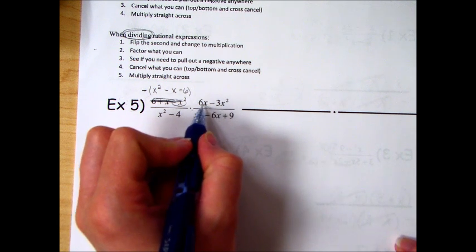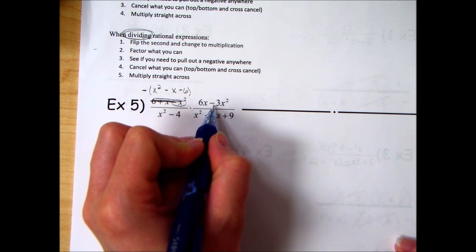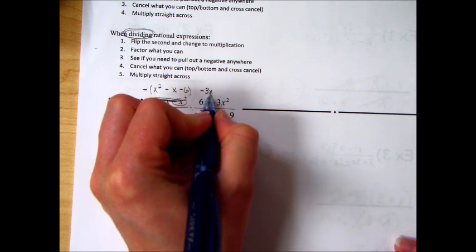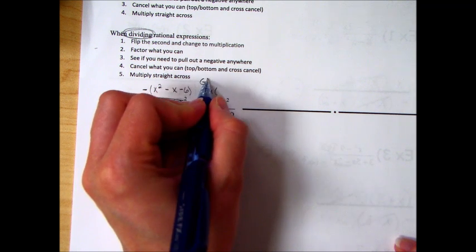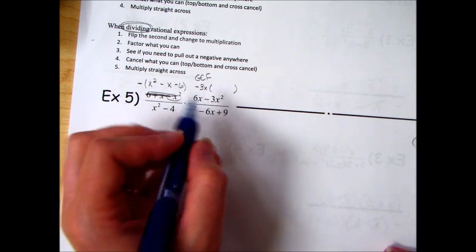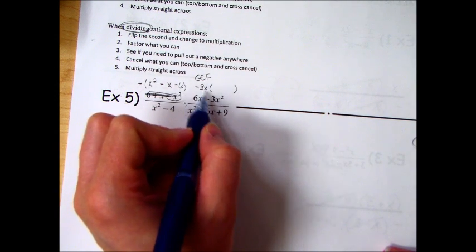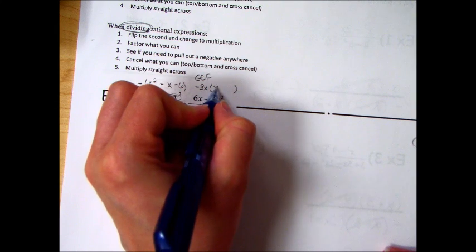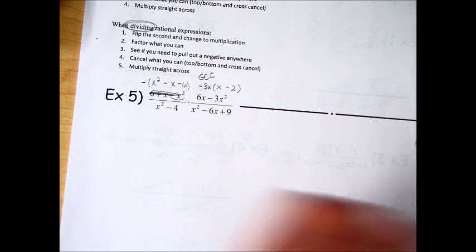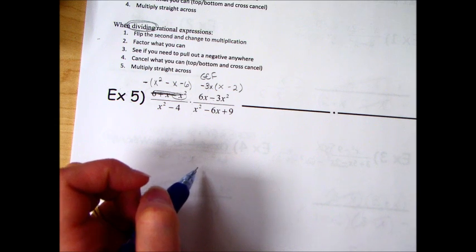So I notice that I can pull out not only a negative sign, but also a negative 3 and an x. That one had a really big GCF on it. Always look for GCFs. So when I pull that out, it's going to change this to a positive x. It's going to change this to a minus 2. So I pulled out a GCF of negative 3x out of this one.